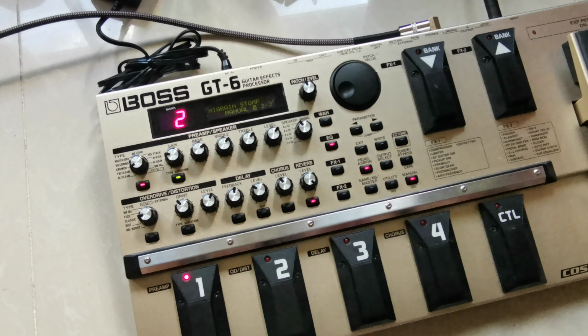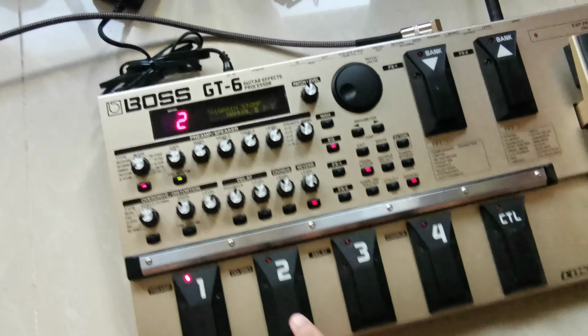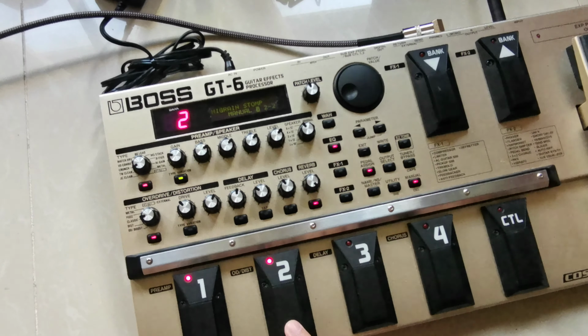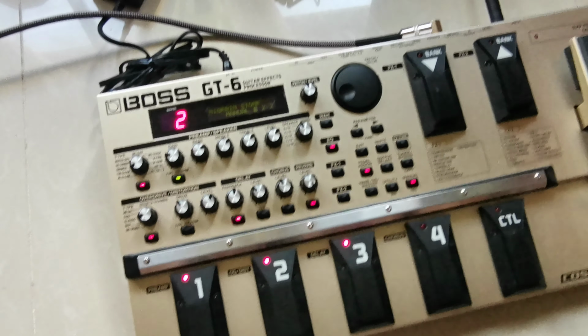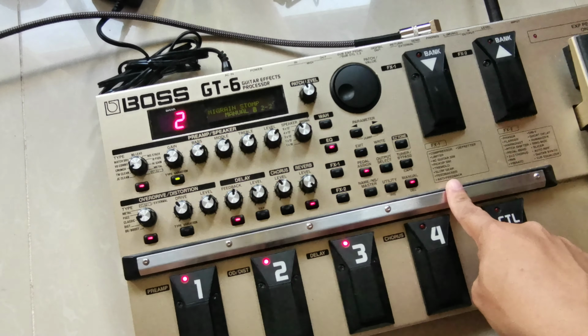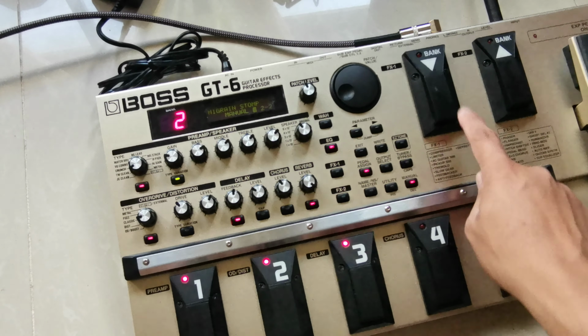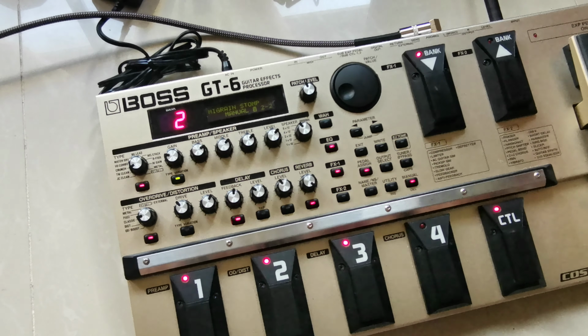And then, in the chorus there's distortion again, and then in the solo part there's delay and also this, feedbacker, in that part.